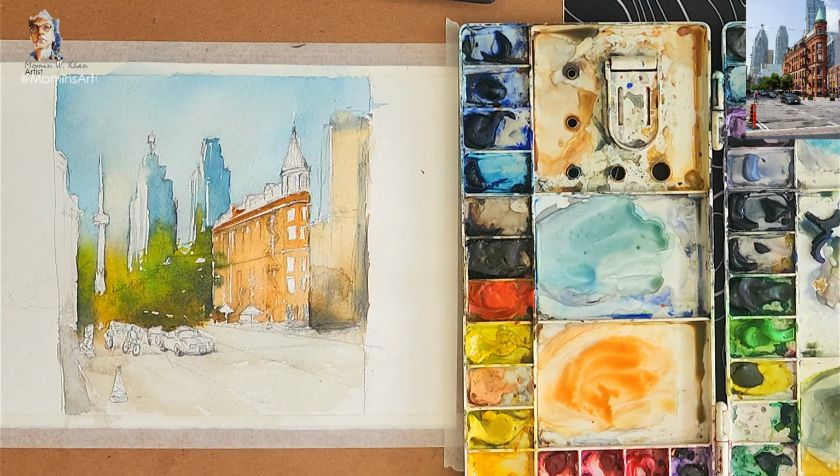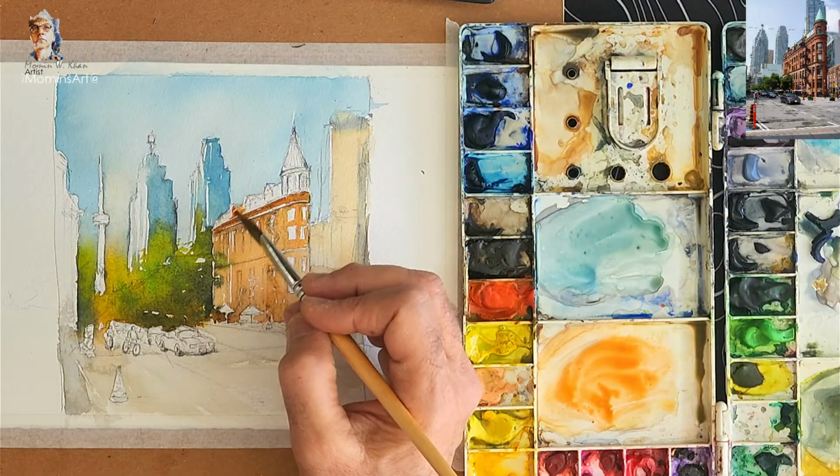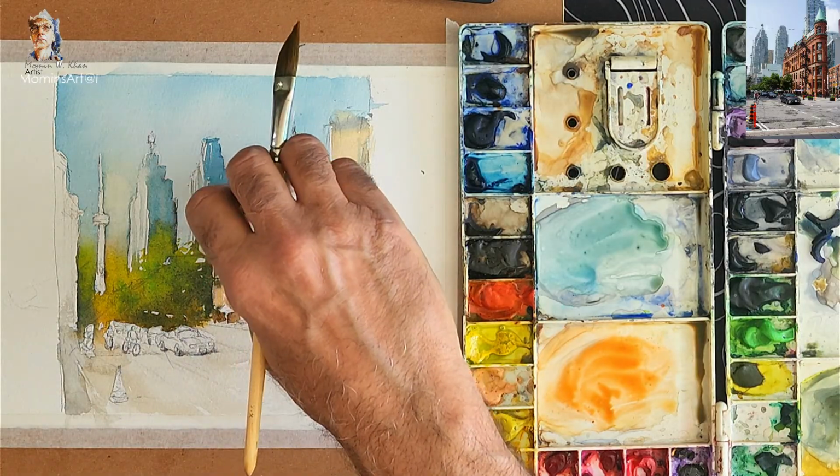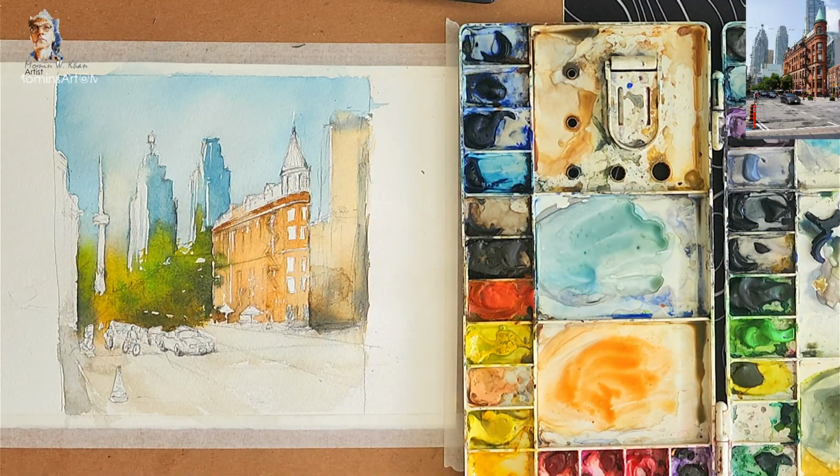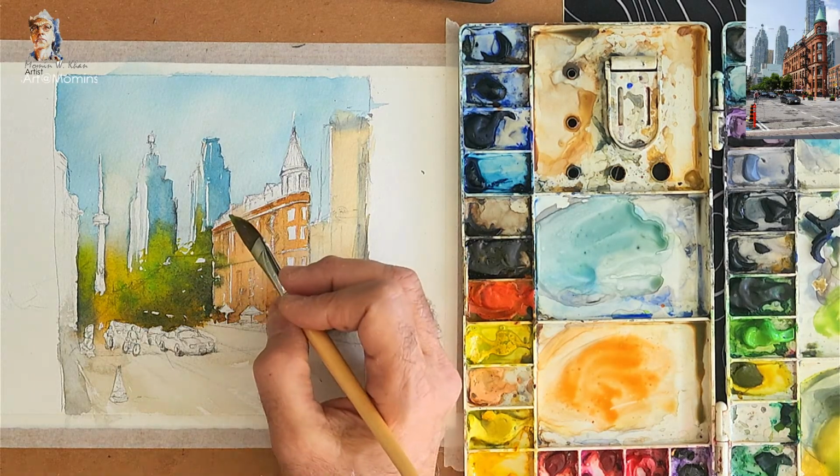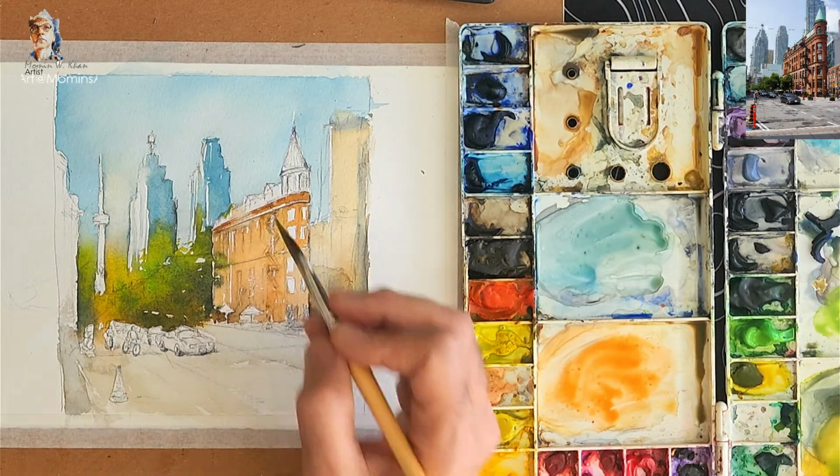Actually, the roof has some green color here, right? So I will pick up that orange color and let's leave it a little bit, not too much. So here I'm gonna get some green color with this building. Let's get this. I think this green works better. Straight.